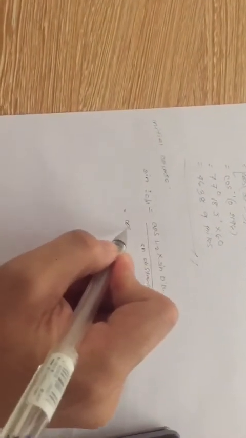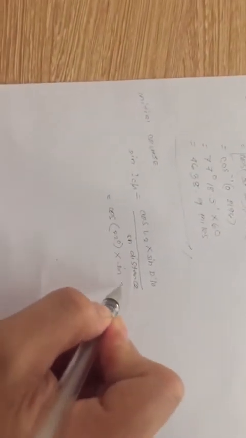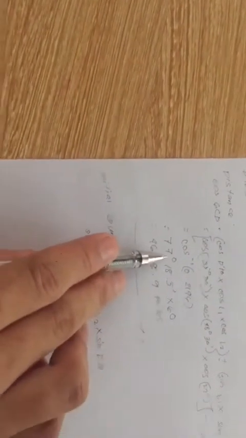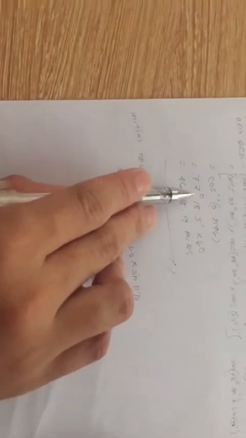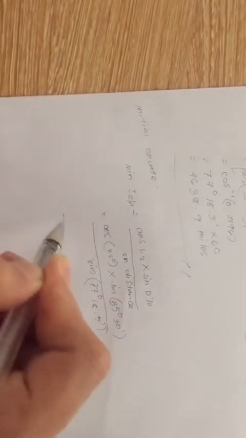So here, let's allocate our latitude B. Cosine latitude B is 22 degrees, times the sine of D long, 35 degrees and 30 minutes, all over sine of the distance, which is 77 degrees 18.5 minutes. So let's calculate.